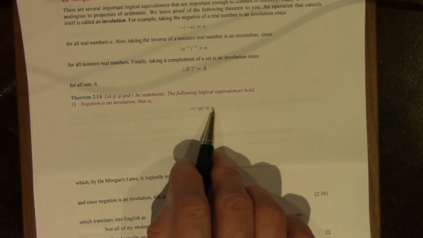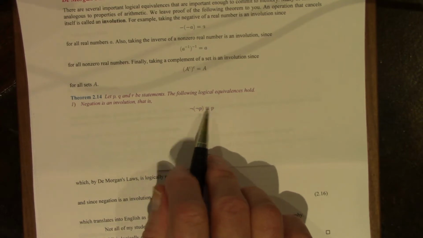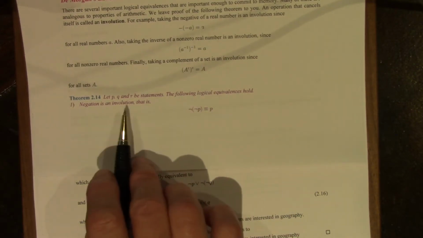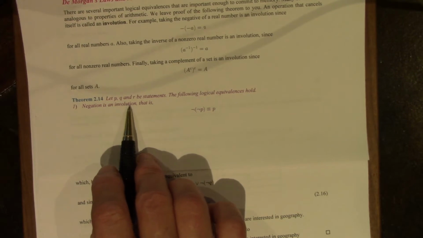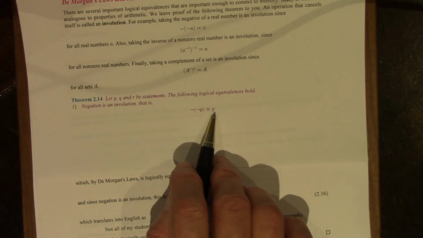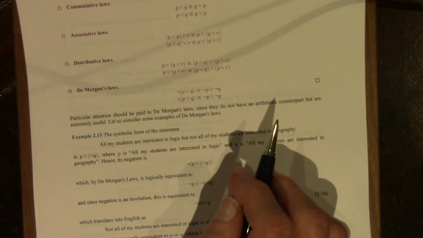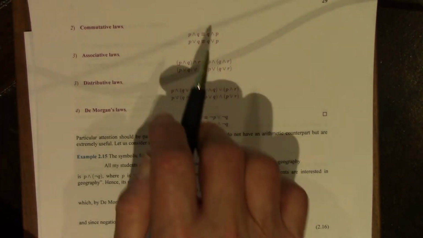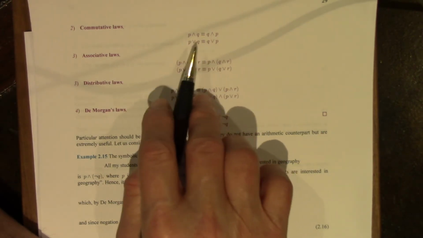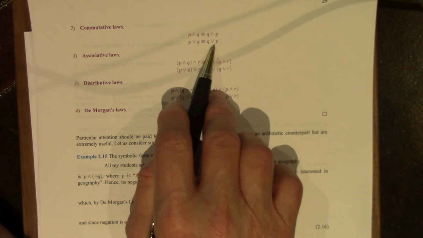You don't recover P itself, but you get something logically equivalent to P. And so we kind of fudge the terminology a little and call this an involution anyway. The commutative laws hold for conjunction and disjunction. P and Q is logically equivalent to Q and P, and similarly for the disjunction.